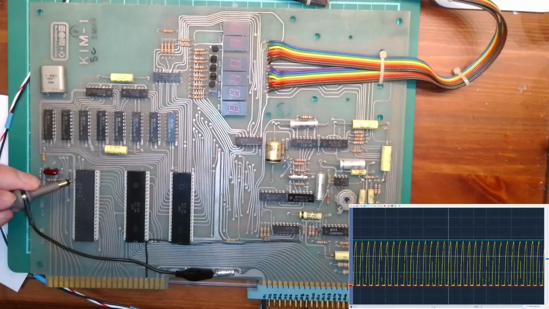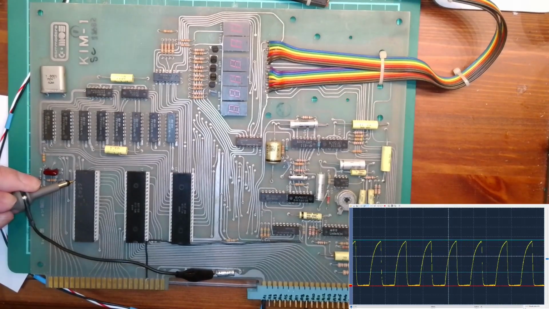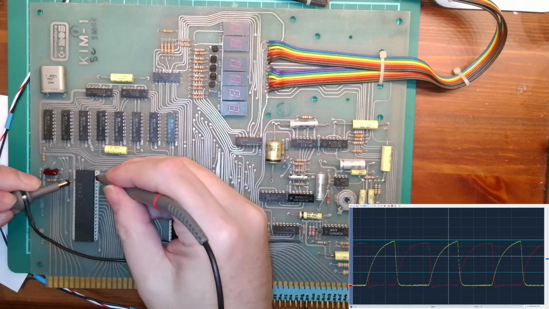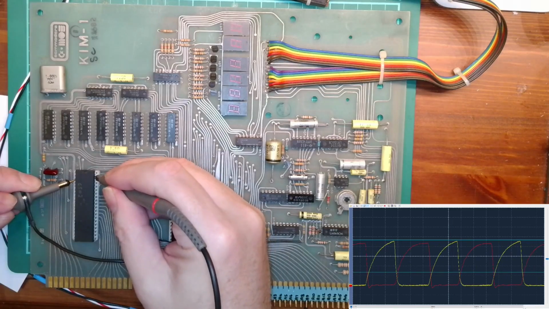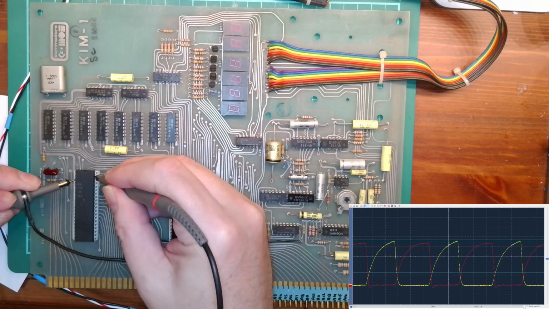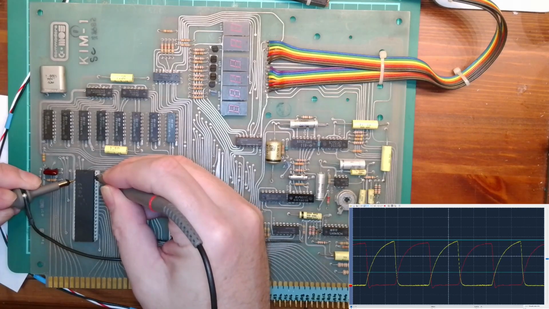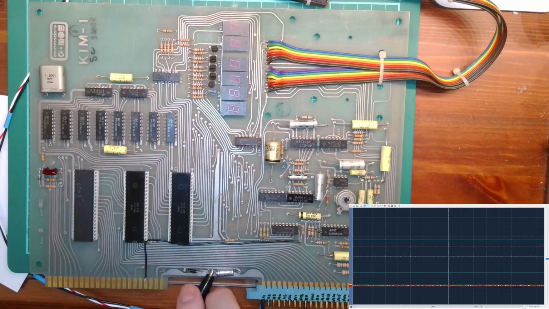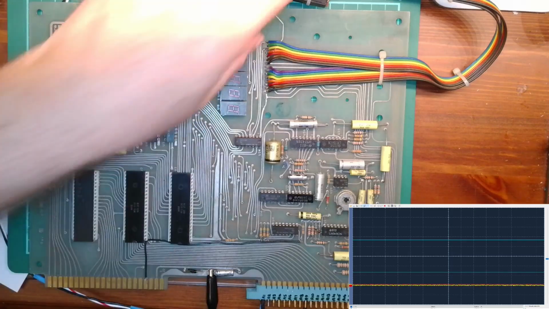Phase 1, and slow the scope down a bit so you can see it a bit better. And here we go on phase 2 on the other side. There's your two phases. Phase 1 is the yellow one, and phase 2 is the red one. The yellow one is when they do all the setting up, and on the red one, on the phase 2, that's when all the data is stepped into the registers. So the processor's running, but we've got nothing on display.